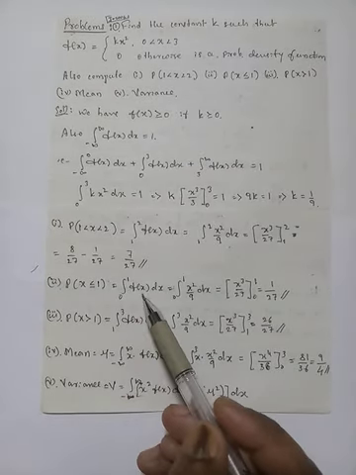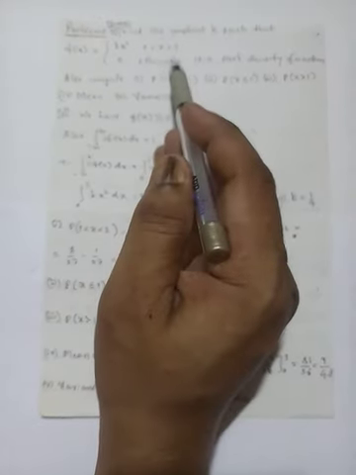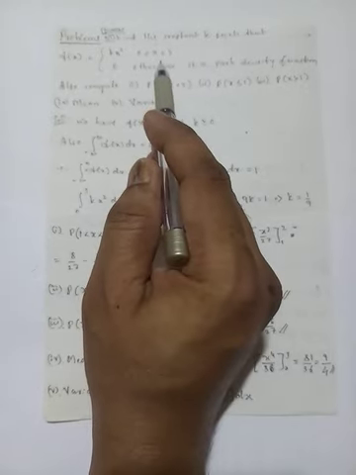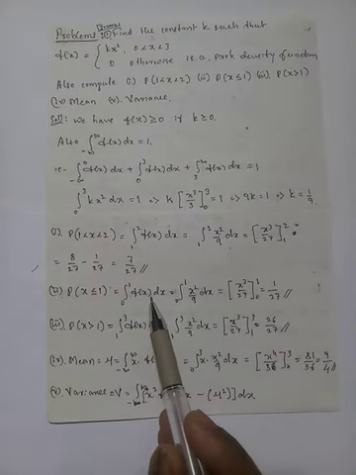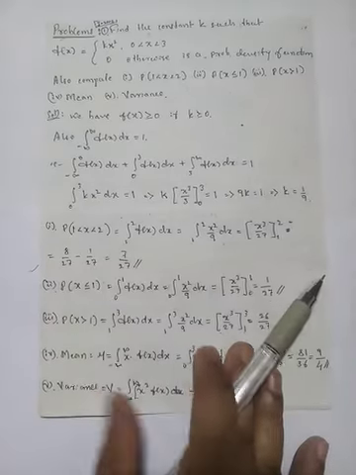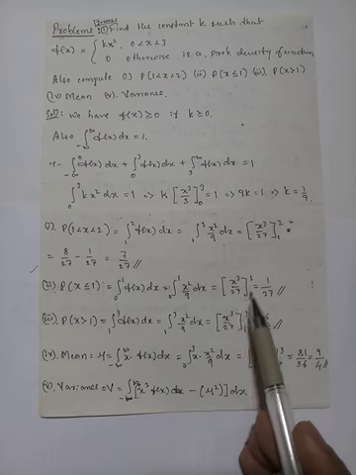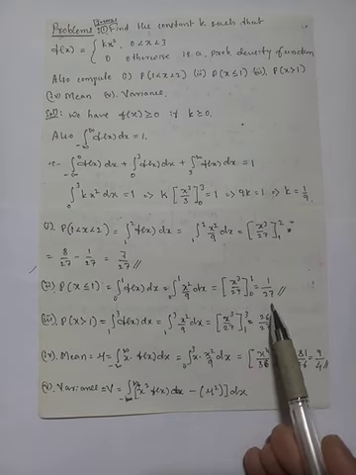This 0 to 1 lies in the given interval, where f of x is x square by 9. The integration steps are very simple. Substituting the upper and lower limits, the value is 1 by 27.